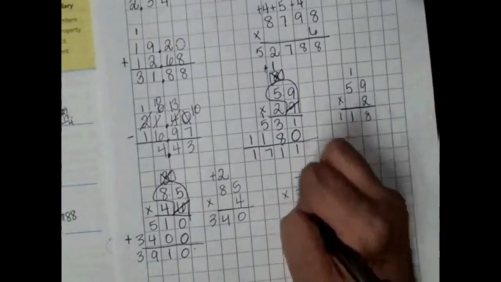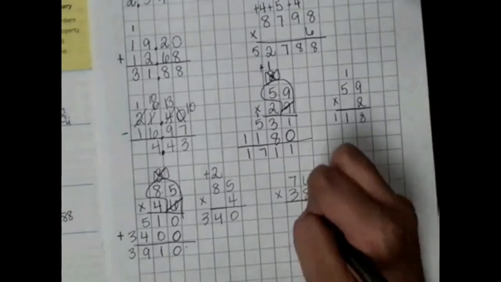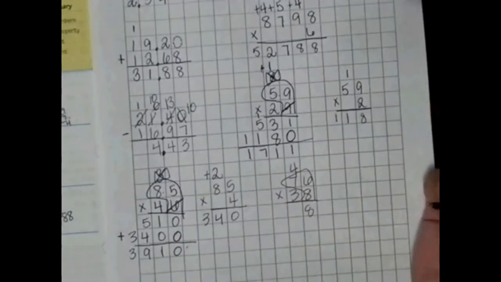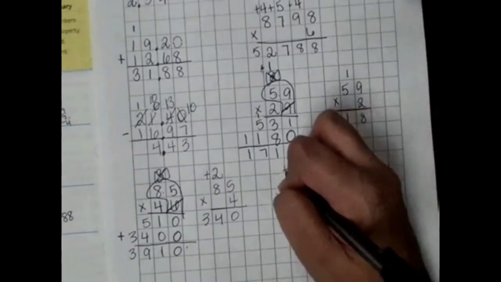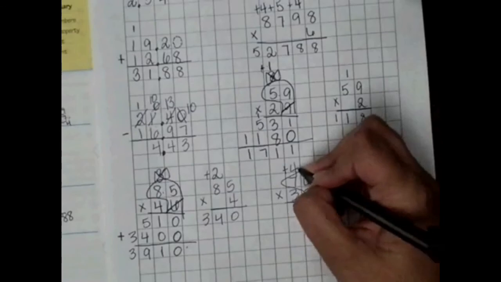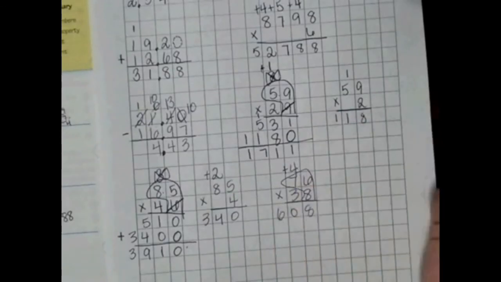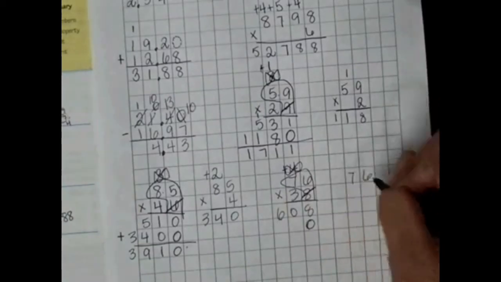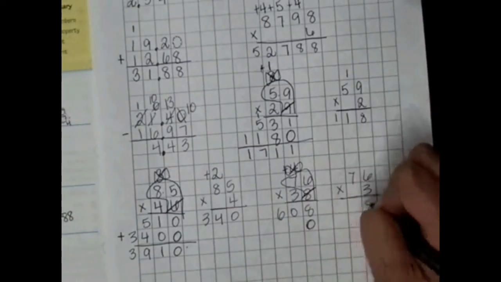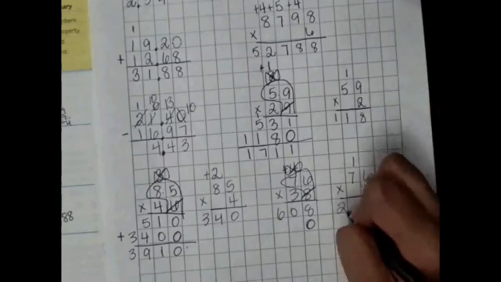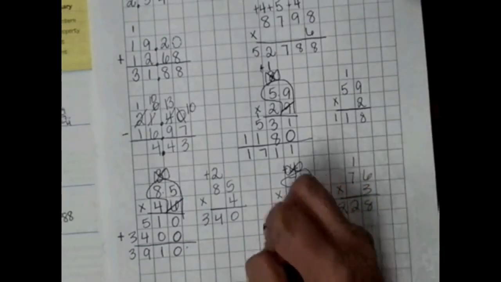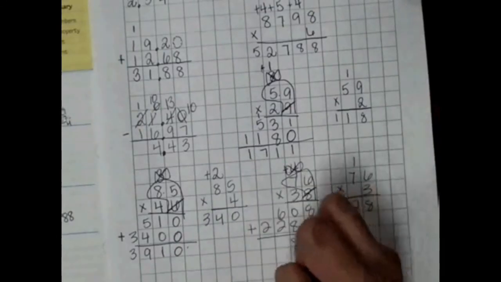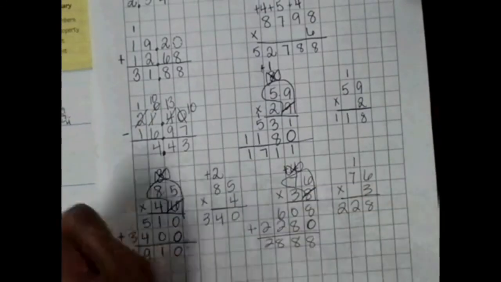Okay? And then the last one, 76 times 38. 8 times 6 is 48. 8 times 7 is 56, plus 4, 57, 58, 59, 60, so 608. Necktie, bow tie, lay the egg. If you have to, solve it here. 228, and then add it.